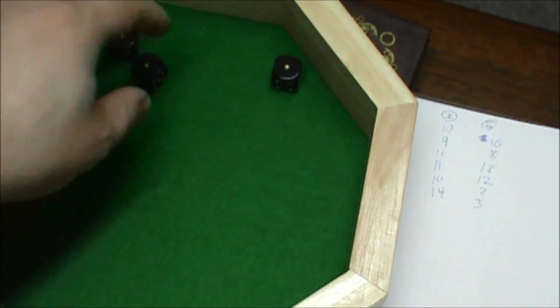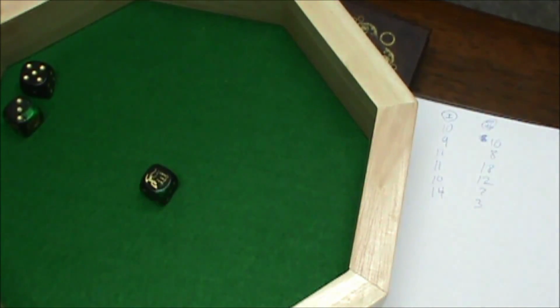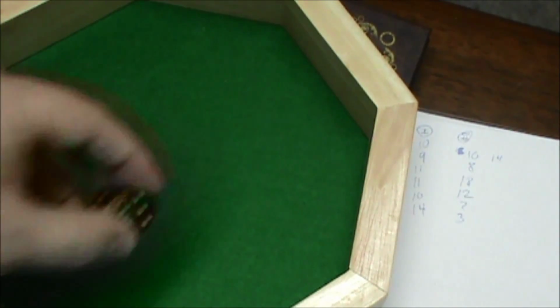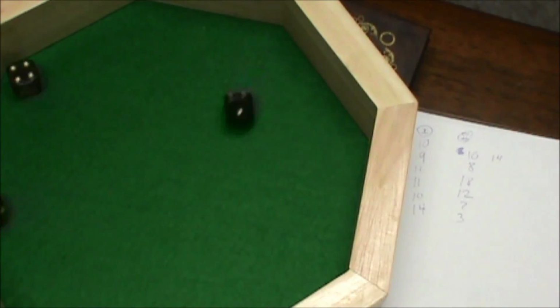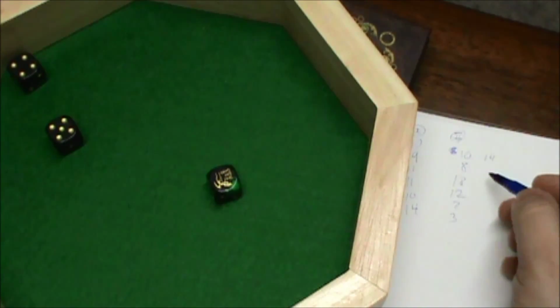All right, we've rolled 6 times. Let's go another 6. Not bad there. That's 11, 14. And that's pretty good too. 15.